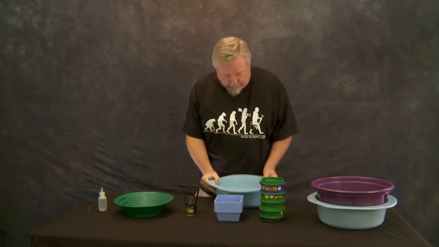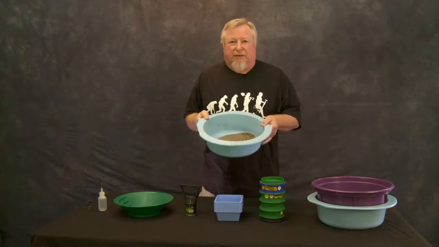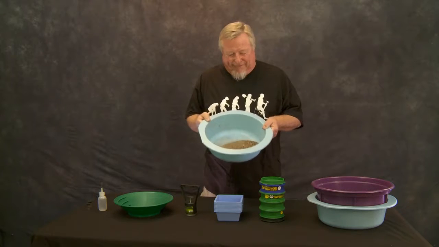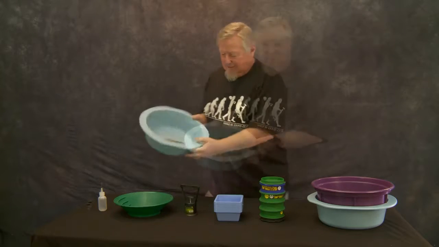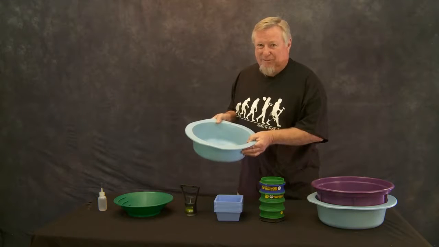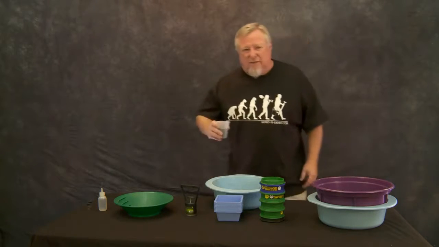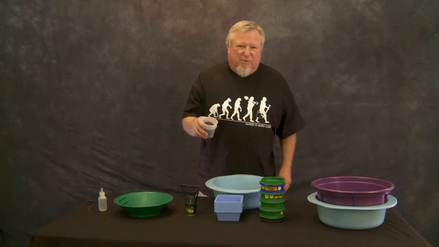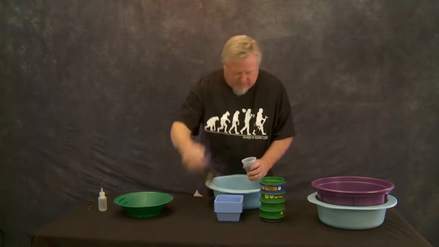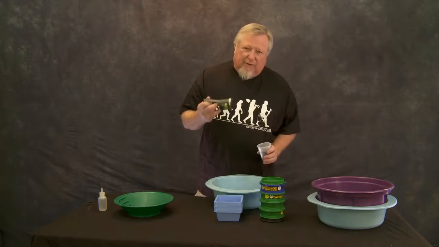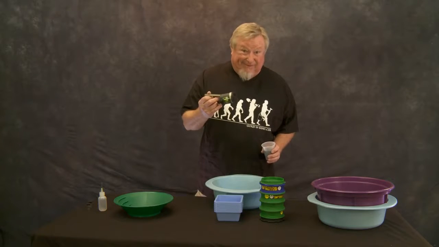Okay, he's gone. This is the stuff that he wanted me to use here. See that? I'm going to doctor it up a little bit. I had this stashed back over there. This is nothing but black sand. And look how much of this is in it.